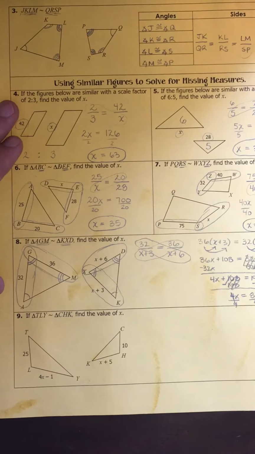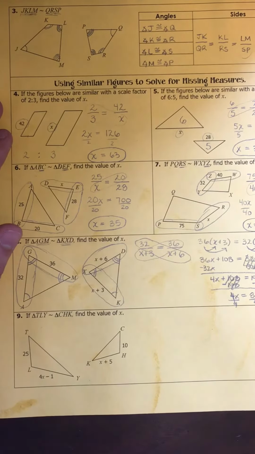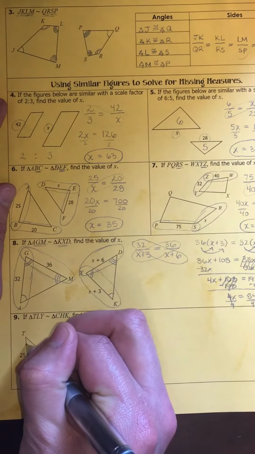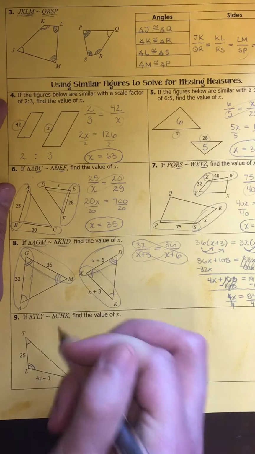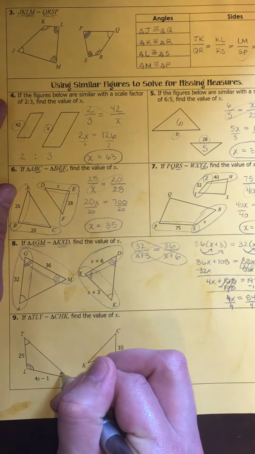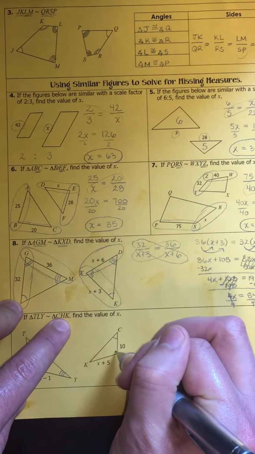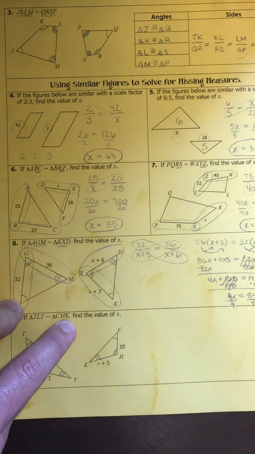All right, looking at this last example, so TLY is similar to CHK, and we need to find the value of x. So I'm going to go ahead and mark up my image here too. So T is the first letter listed, 1 arc mark. L is the second letter listed, 2 arc marks. And then Y is the third listed, so 3 arc marks. Same thing in the other triangle. 1 arc mark, 2 arc marks, and 3 arc marks.